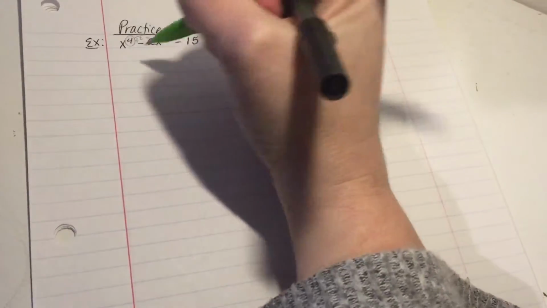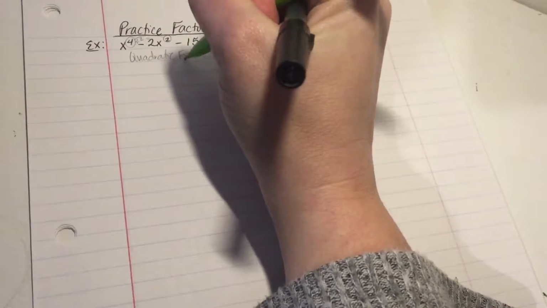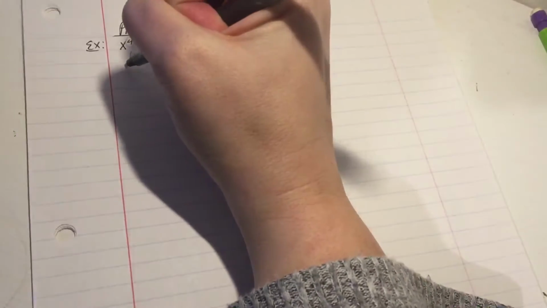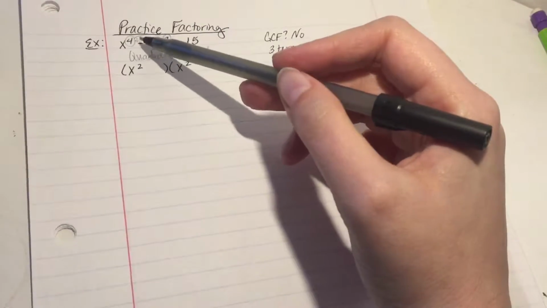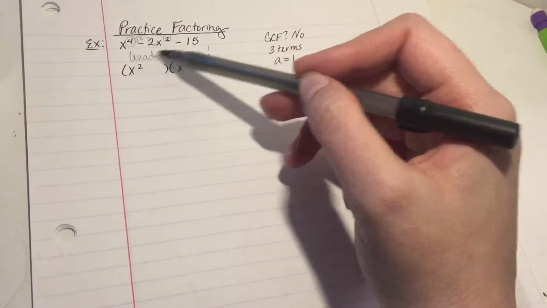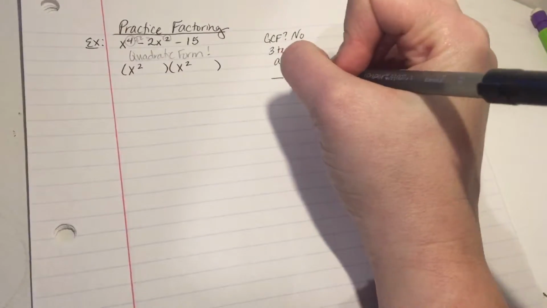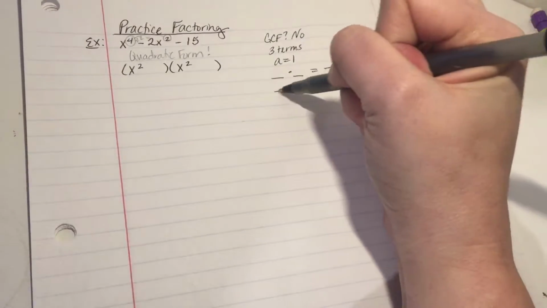Okay, so it is definitely going to end up being x squared and an x squared for our blanks, because then x squared times x squared makes an x to the fourth. Okay, all right, so then we go blank times blank equals c, and blank plus blank equals b.